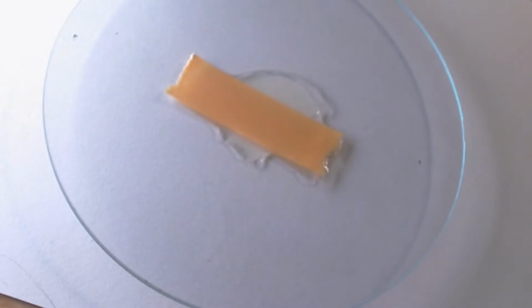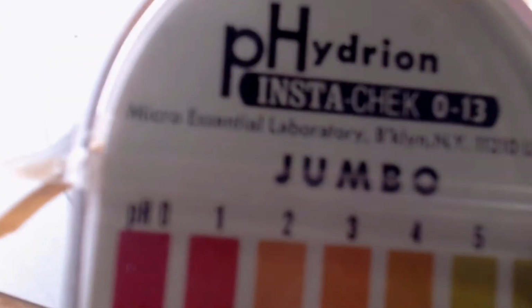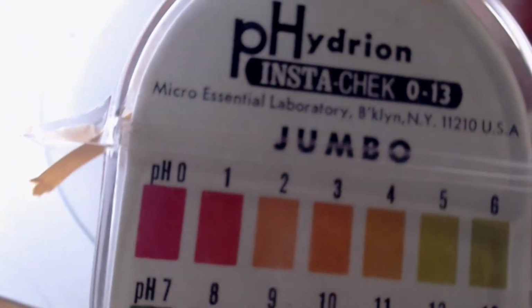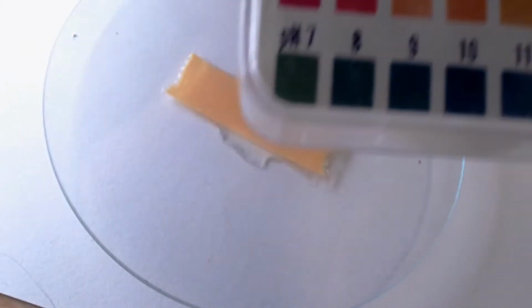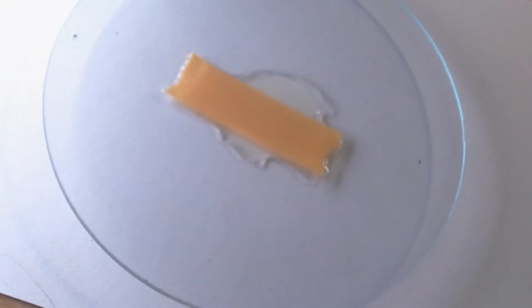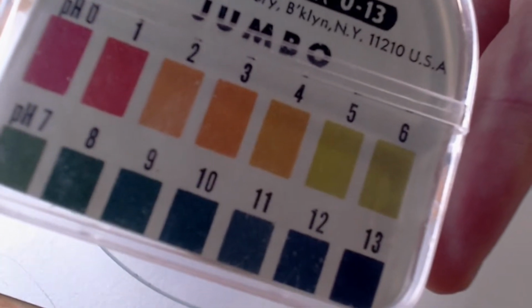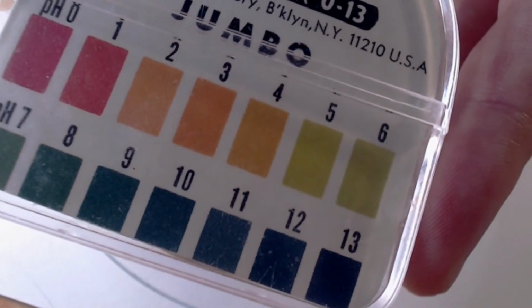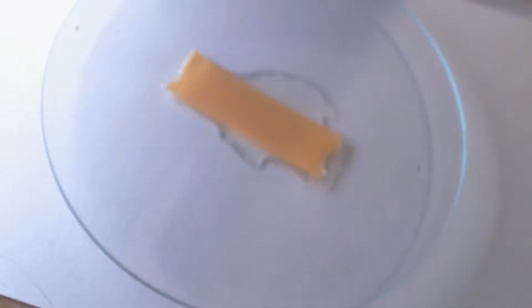So when I look at the scale here, if you look at the scale, you see 3 right there, like Loretta's saying, kind of an orange. And yeah, I think I'd agree with that. Kind of looks the same as our 3 here. There's 3, maybe even a little less towards 2. All right, that's lemon juice.